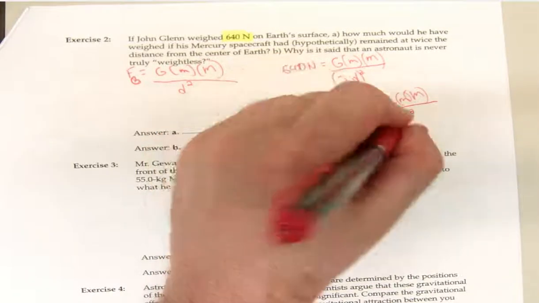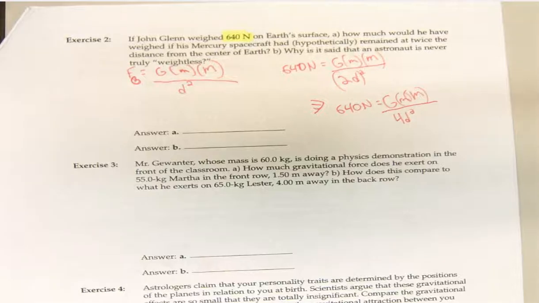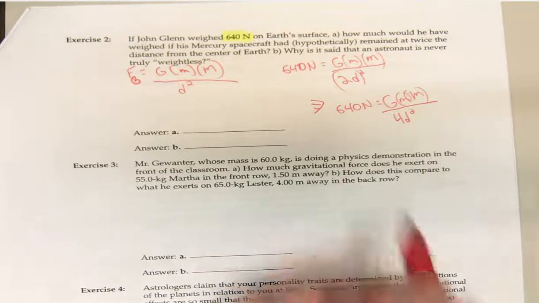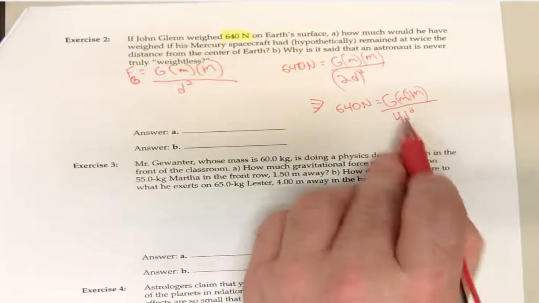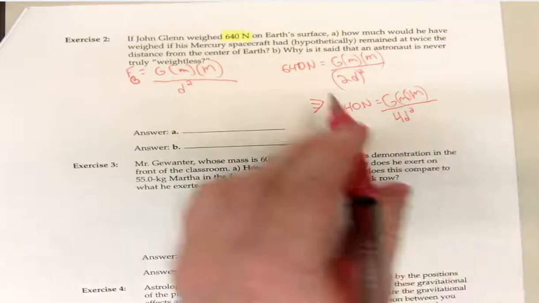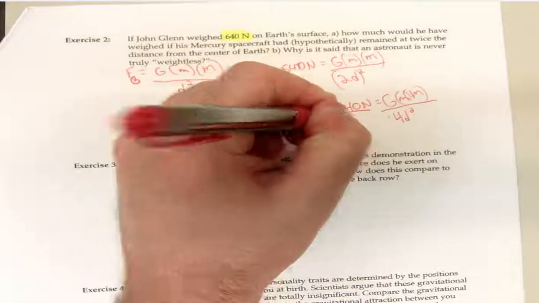Because we squared the 2. We didn't multiply by 2, we squared the 2, right? 2 squared is 4. So what that means is that this bottom number is going to go into this less times. So we're dividing this by 4 now.